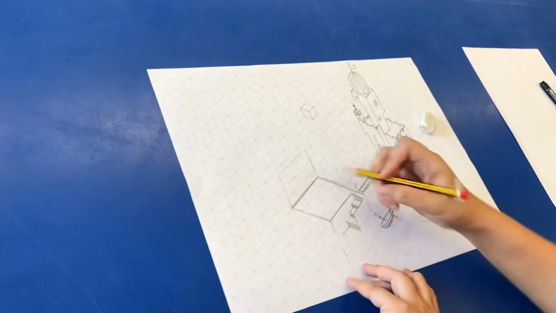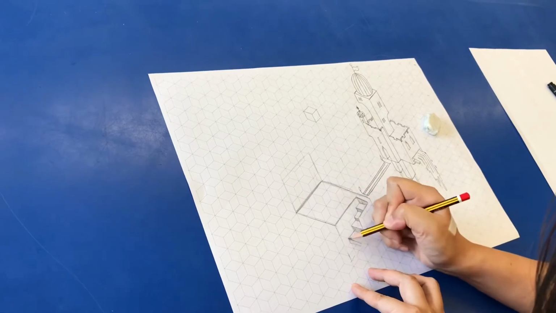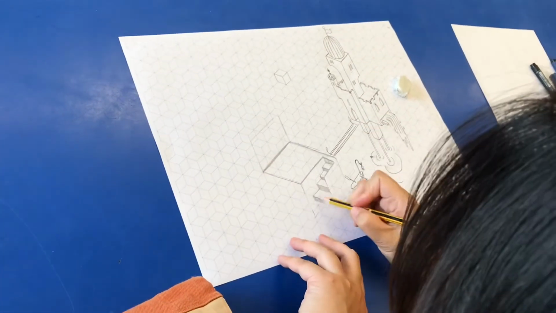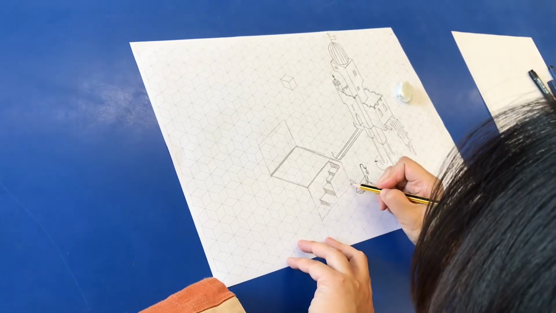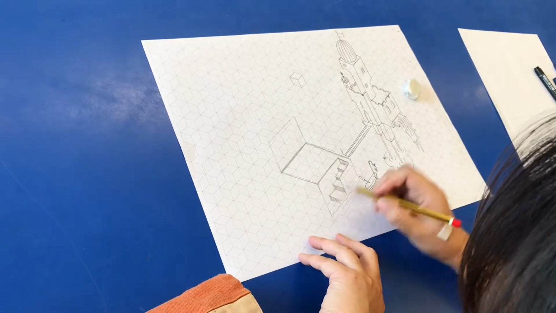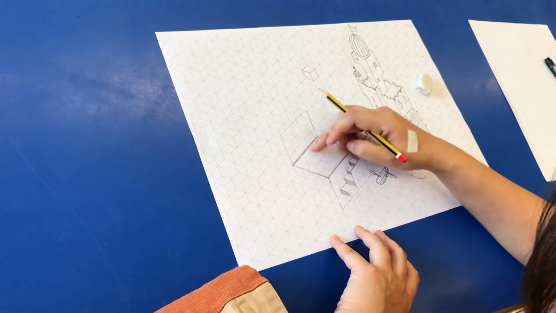So that's the basic idea I want to show you: how we start off with a big cube, and then eventually add some details to it. Since this is the pier, I'm going to give it some water, like that. Now, when we land on it, this is the wasteland.